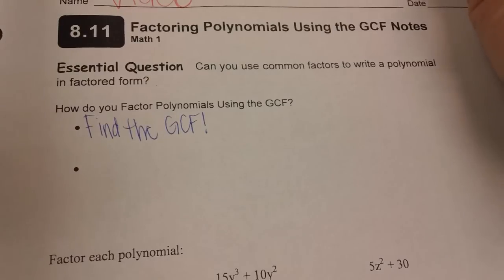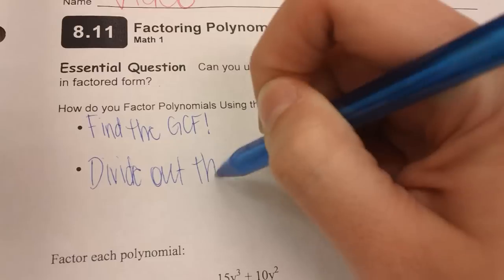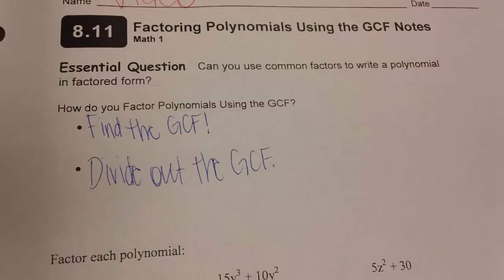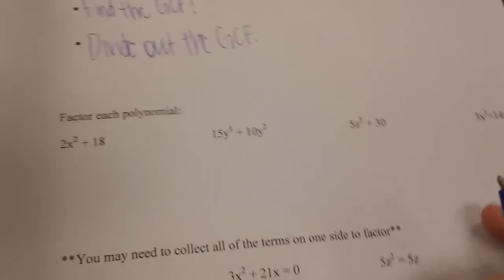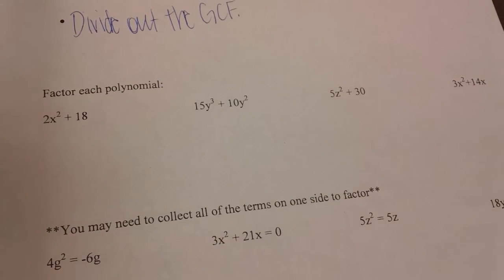And then the second step is to divide out the greatest common factor. So let's take a look at what that means on a couple of problems, because I think it'll be easier for you to see than it is for us to talk about.